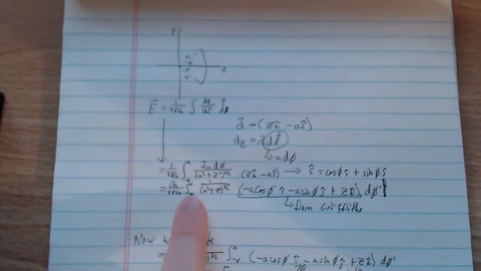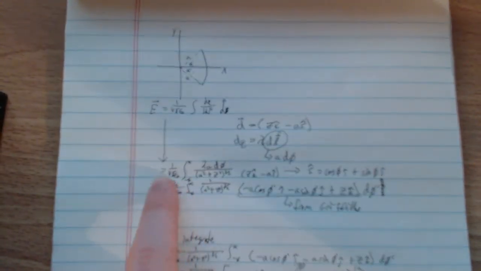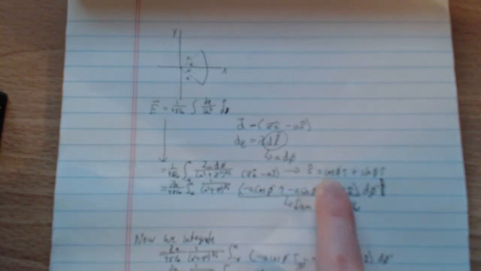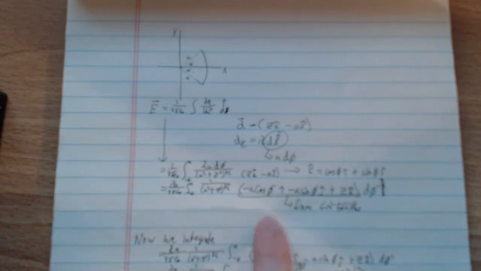We take all that and plug it in down here, and we get this, where we need to substitute in Cartesian coordinates. This comes from the back of Griffiths, and it looks like this.